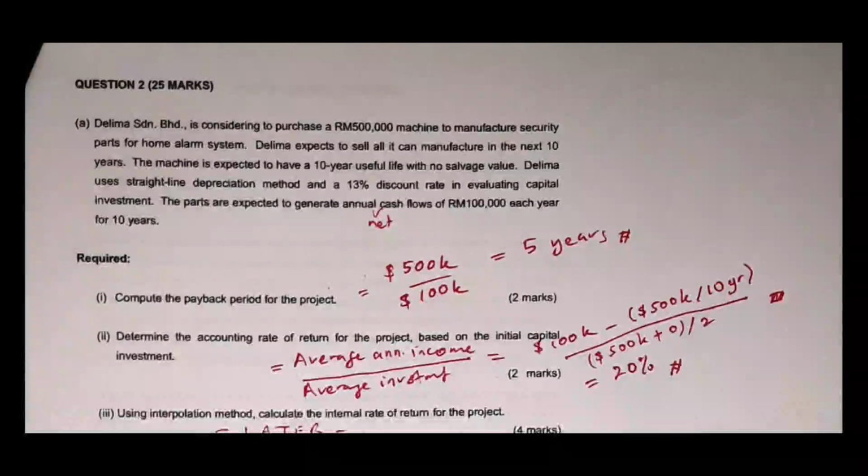The parts are expected to generate annual net cash flow. Net cash flows means cash in minus cash out of 100,000 ringgit each year for 10 years. Okay, this is a straightforward question. So let's see.